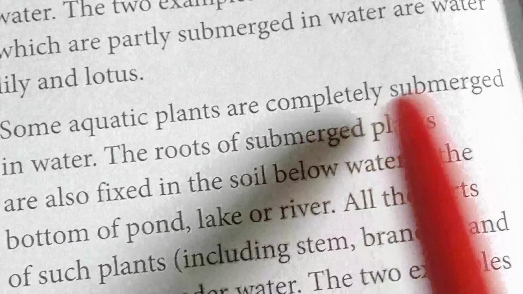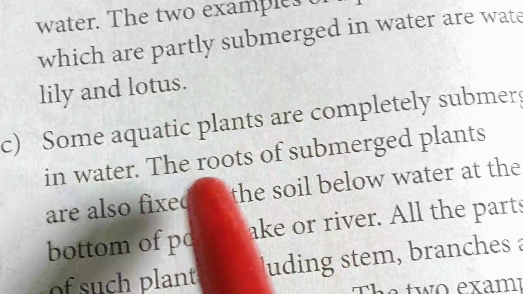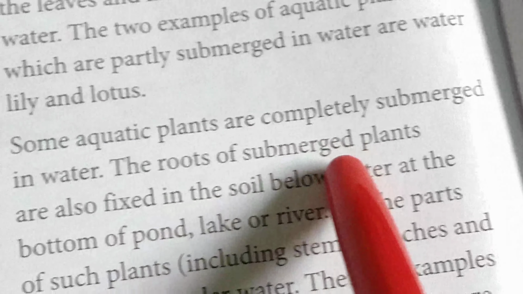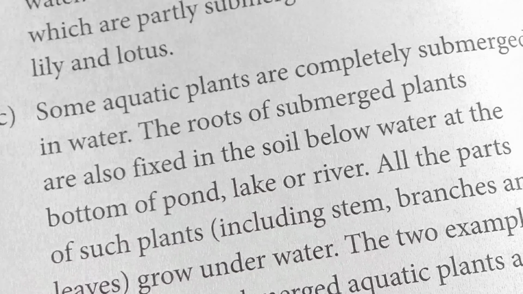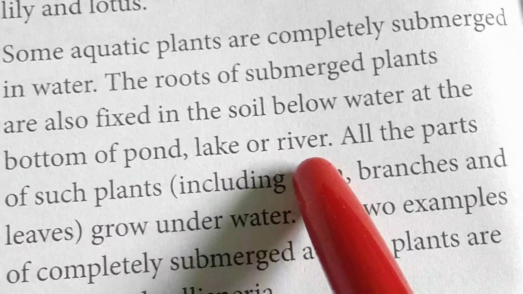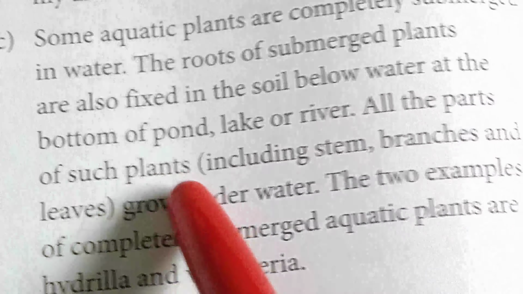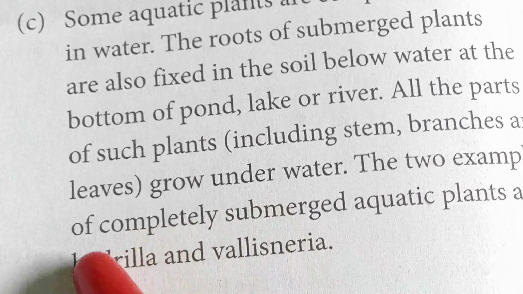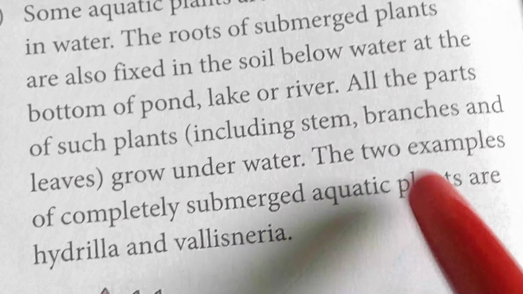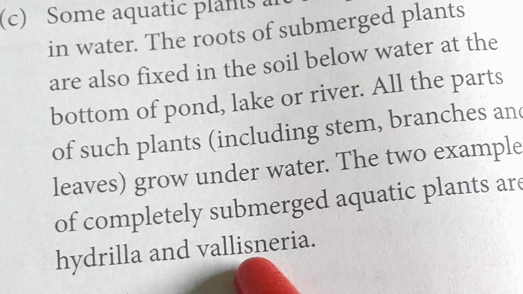Example, lily and lotus. And number C, some aquatic plants are completely submerged in water. मतलब totally पानी के नीचे होता है. The roots of submerged plants are also fixed in the soil below water at the bottom of pond, lake or river. All the parts of such plants grow underwater. The two examples of completely submerged aquatic plants are hydrilla and Vallisneria.